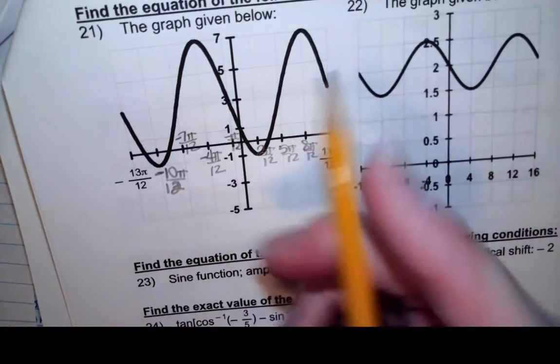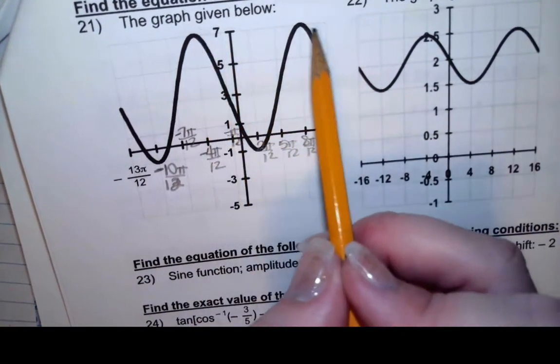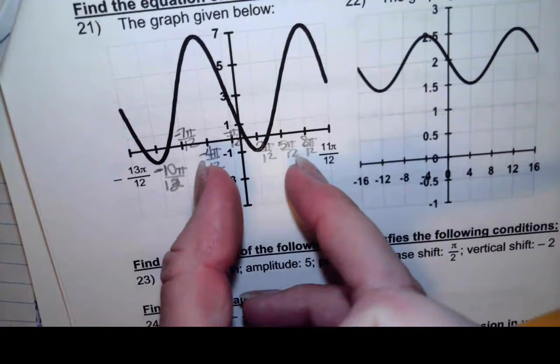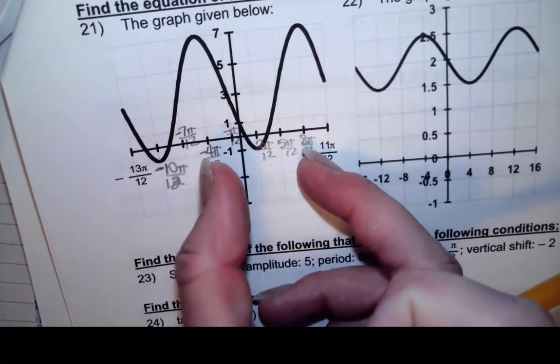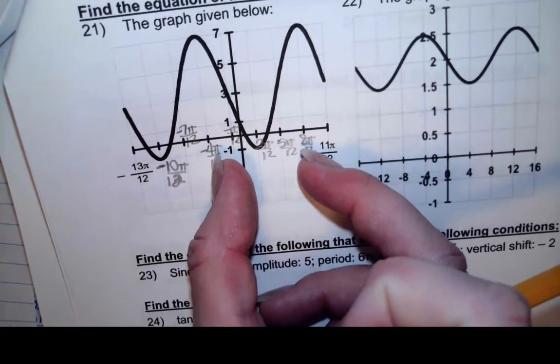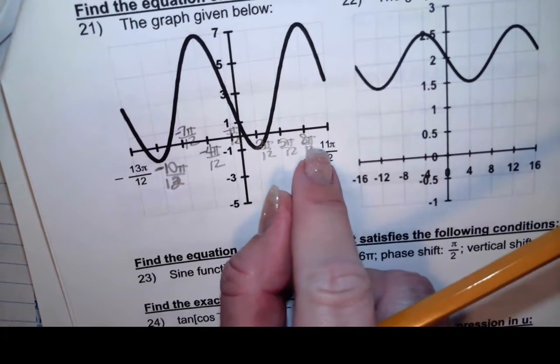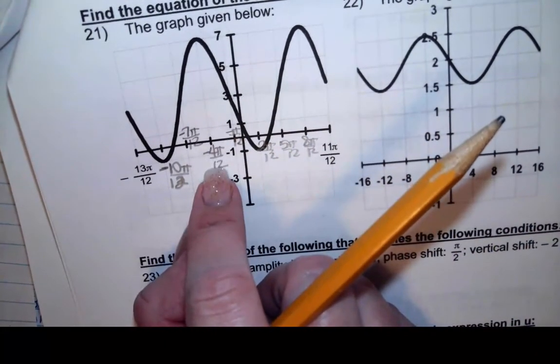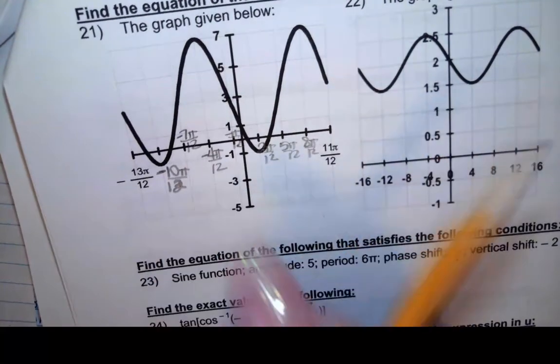And then this is the next one I'm interested in, and that is going to be an 8 pi over 12. So how did I get from here to here? Because that's going to be the period. So 8 pi over 12 minus a negative pi over 12 is 12 pi's over 12.